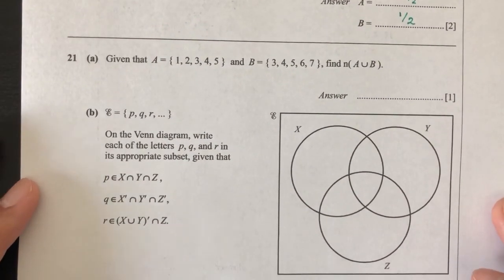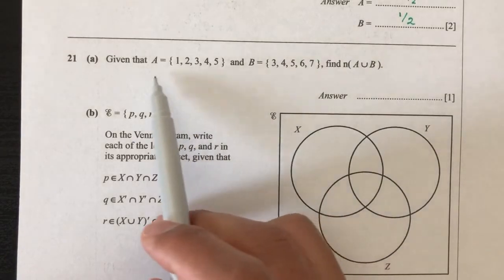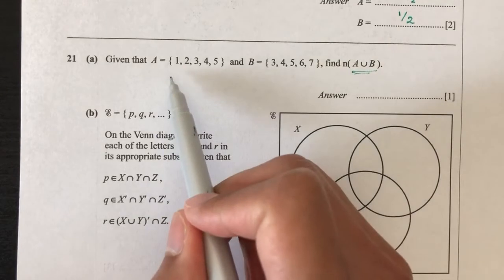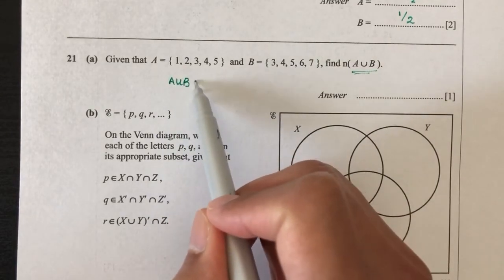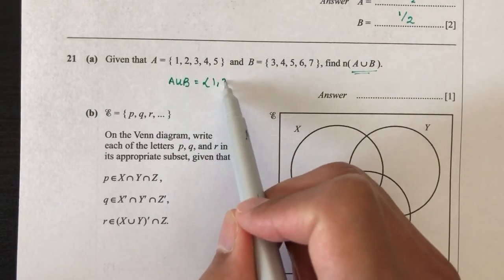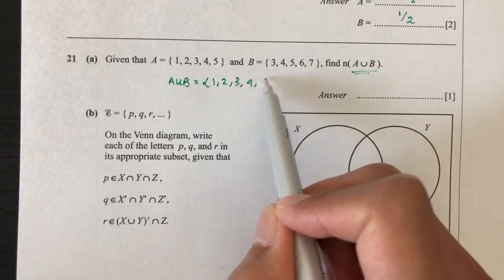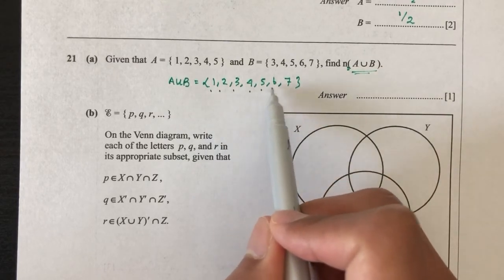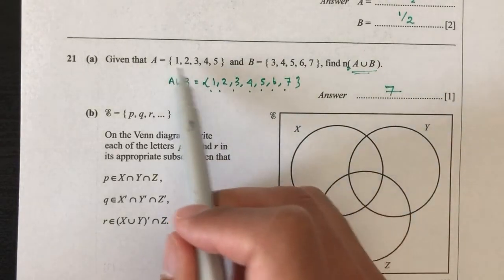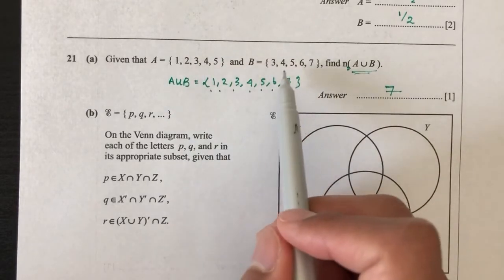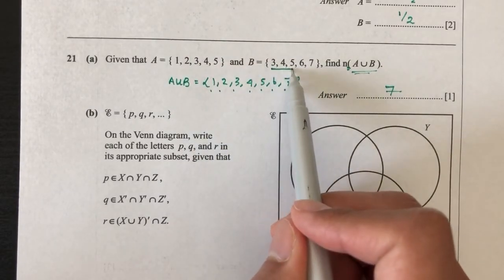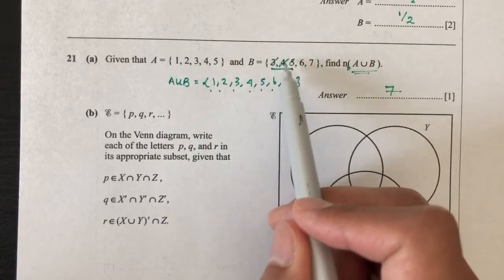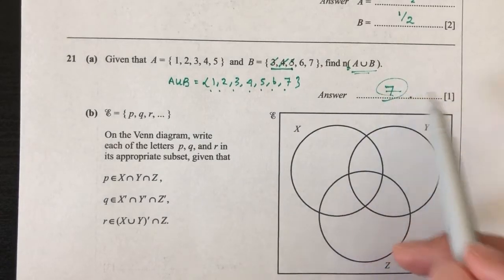Now question number 21. Given that A is equal to this set and B equal to this set, find the number of A union B. So let's first find out the set A union B. We have 1, 2, 3, 4, 5, 6, 7. So number count 1, 2, 3, 4, 5, 6, 7. We just have to add these two together, but not repeat the numbers. So we rewrite everything together, but just don't repeat them. You'll have this set. So 7 will be your answer.